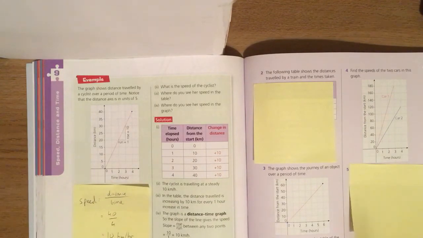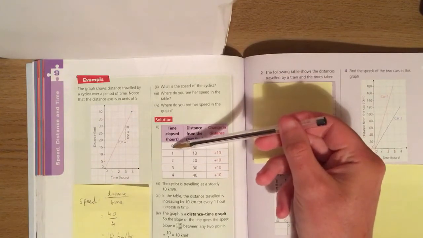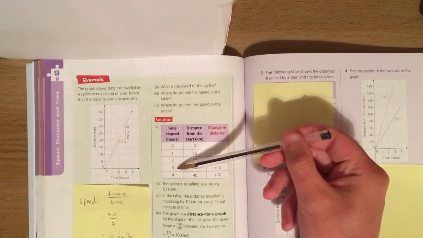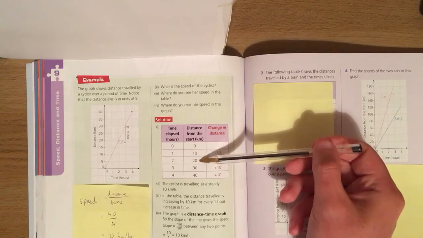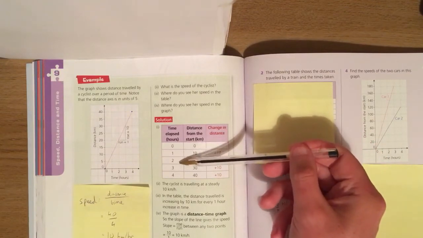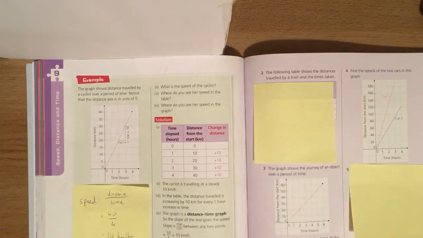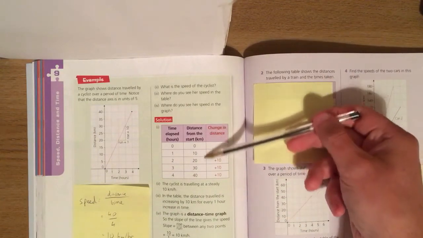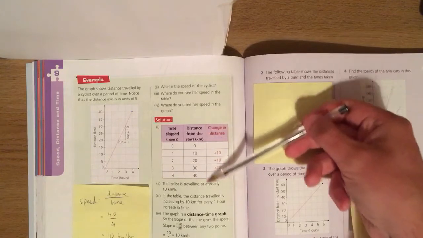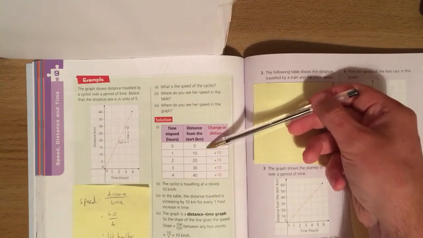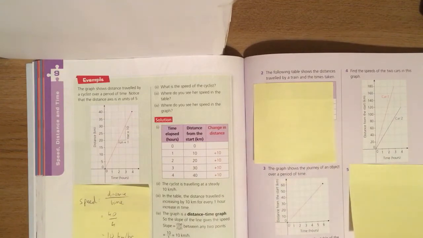Okay, another way, you can see it on the table, because if you look, every 1 hour that passes, they're going another 10 kilometers. So if every 1 hour passes, they go 10 kilometers, that must be 10 kilometers per hour. And you see they've put this column here for change in distance. That's where you see the plus 10 kilometers, plus 10 kilometers, plus 10 kilometers every hour. Traveling 10 kilometers every hour, that's what 10 kilometers per hour means.